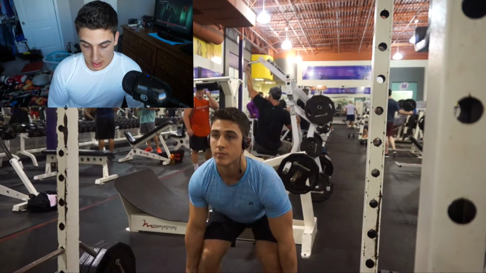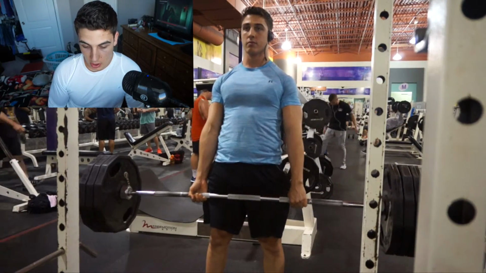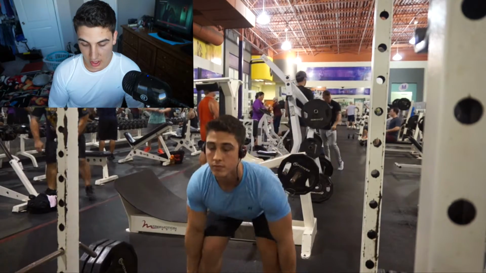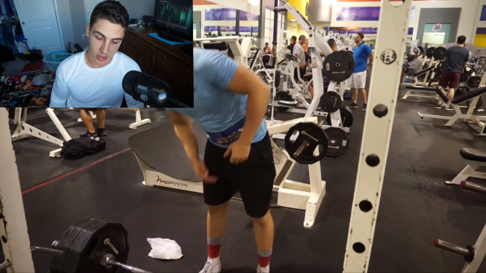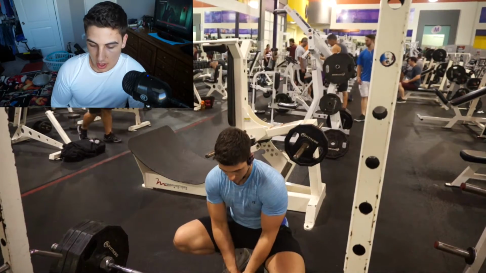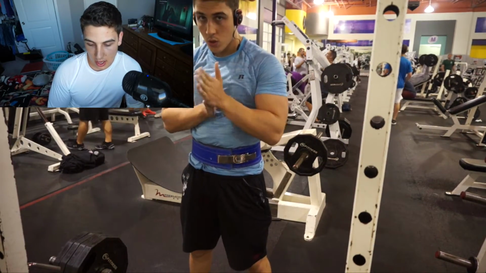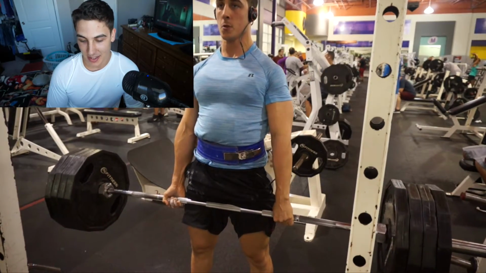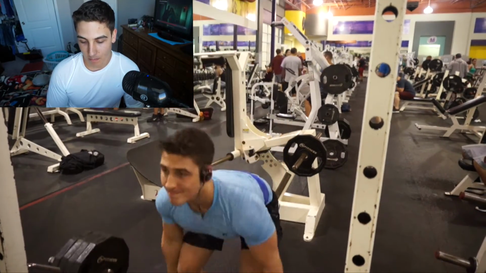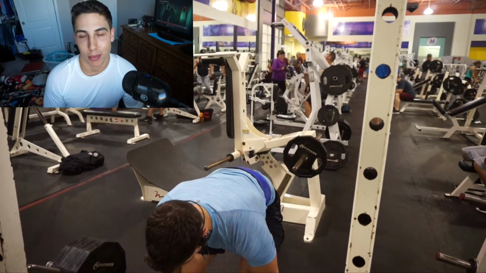As you guys can see, I'm warming up right now with 315. It feels really good. I still do one hand over, one hand under grip, kind of like a hook grip. And I need to fix my belt. I loosened it and it's way too loose because my belly's getting a little bit bigger.